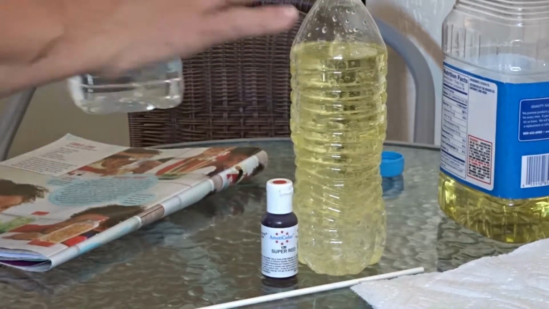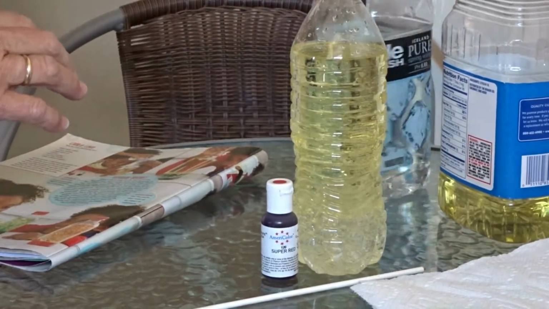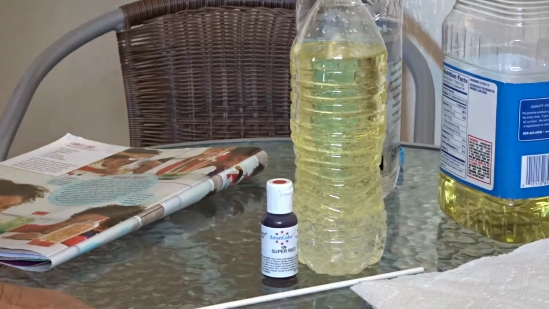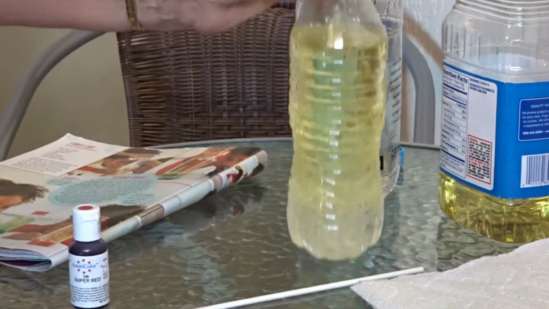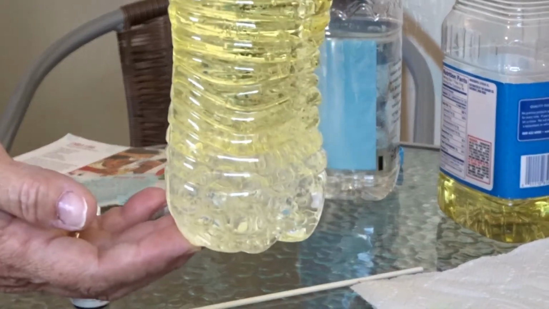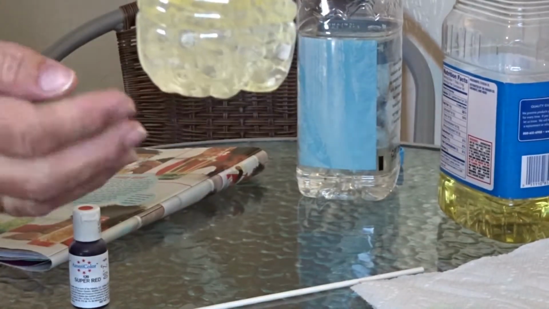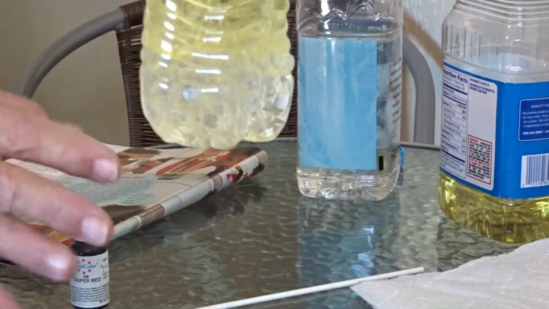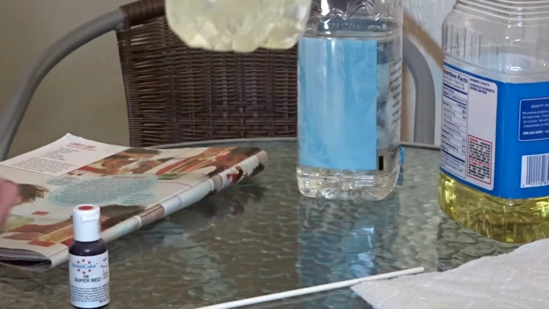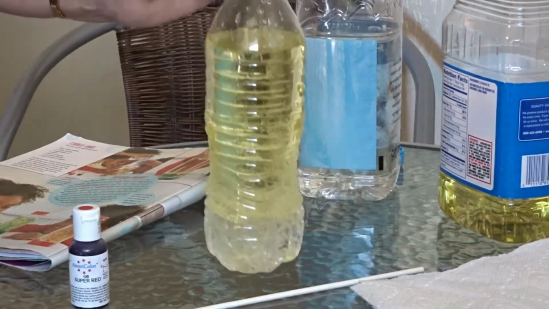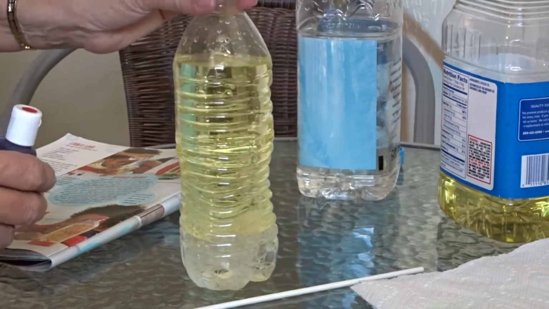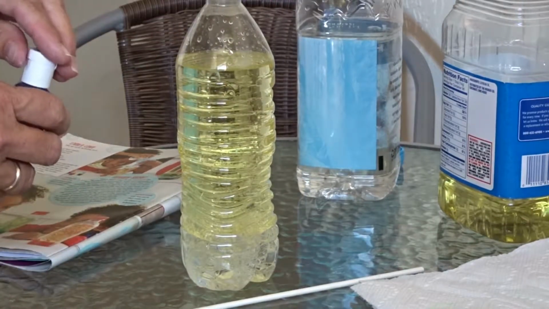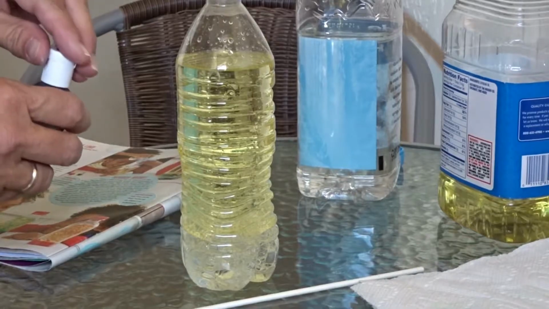I'm going to leave some space at the top for the bubbles that our Alka-Seltzer is going to create. Now, as you can see, it is a little lighter at the bottom. Some of the oil was pushed down by the bubbles, but those bubbles will rise.